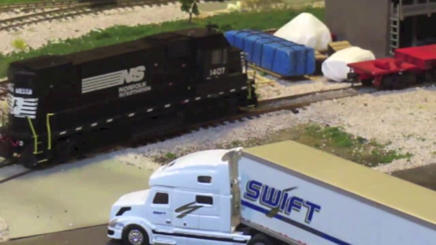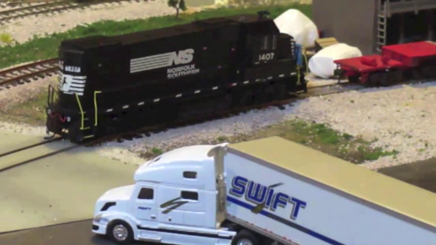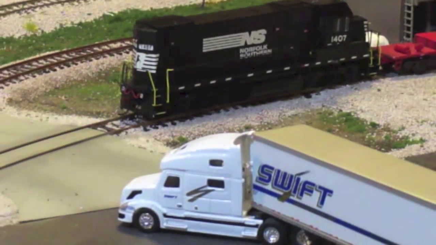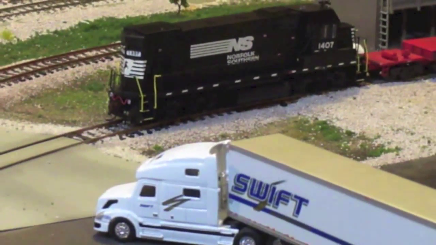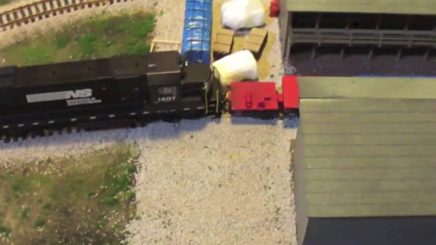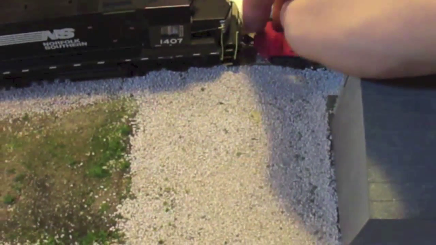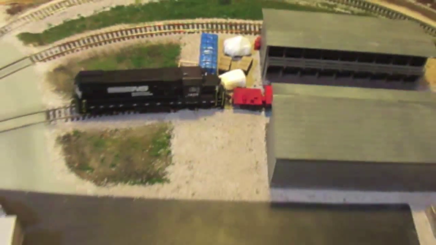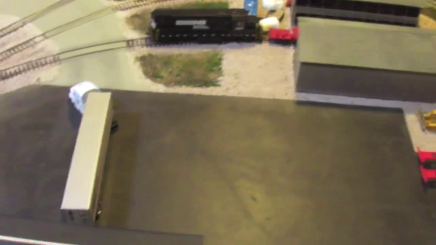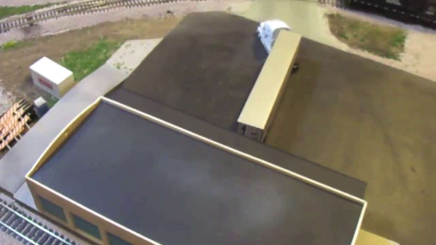So now we got a couple up here. I doubt we actually coupled, so let's go check out. No. We can fix that. There we go. And now we'll pull out.